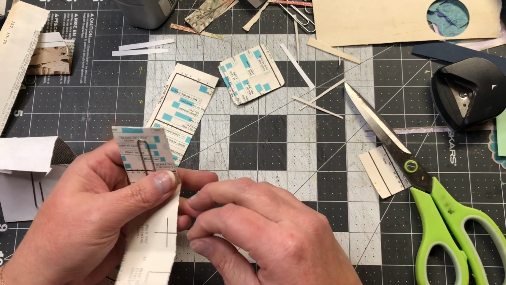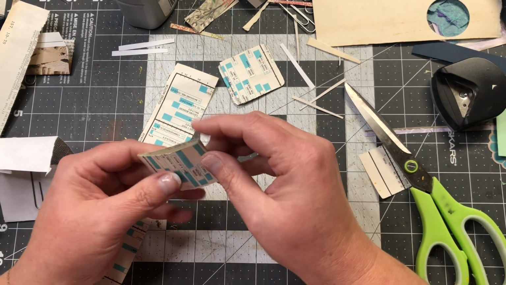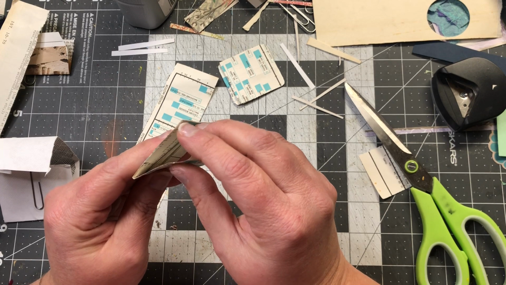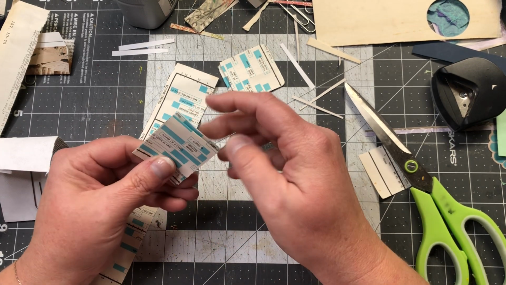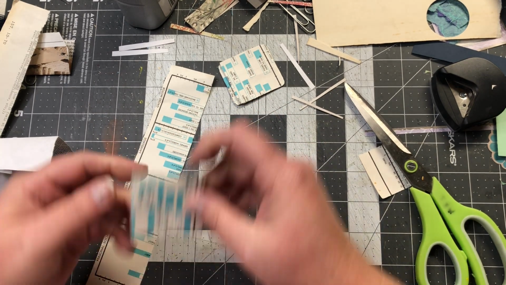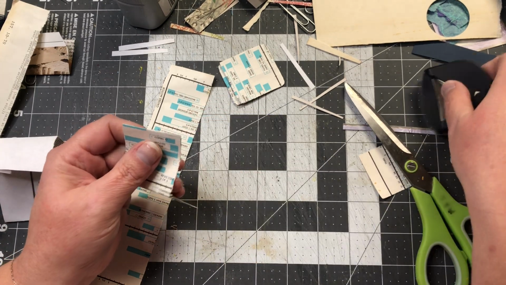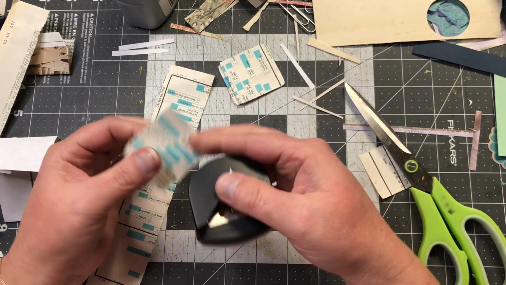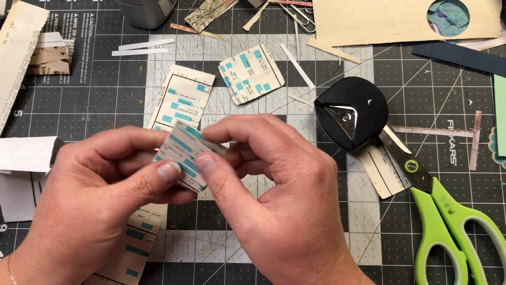So let's go ahead and let's make sure he tucks in. Okay, he does tuck in, and so you know what I'm going to do first. I'm going to round his corners, see if that works. Your corners are rounded, sir.